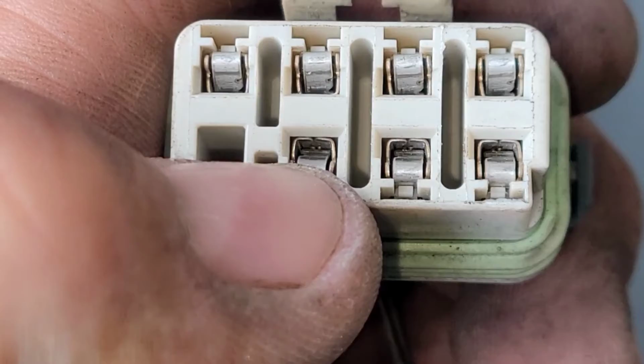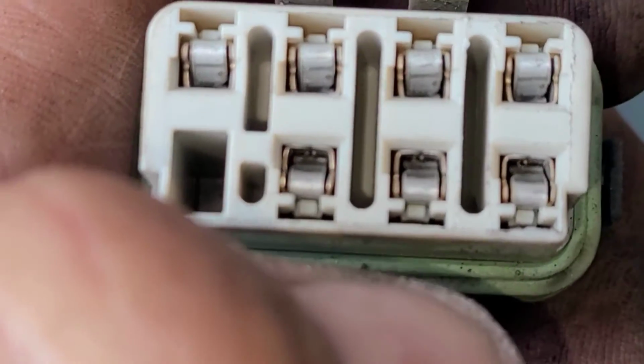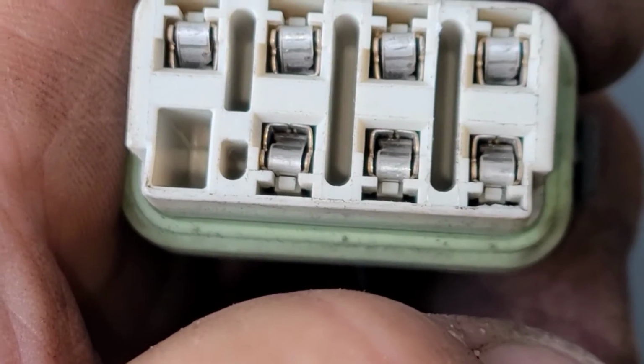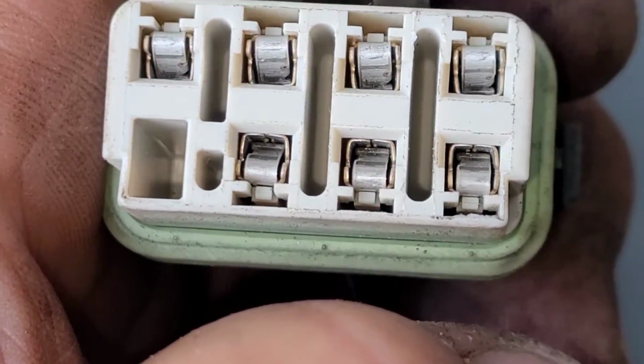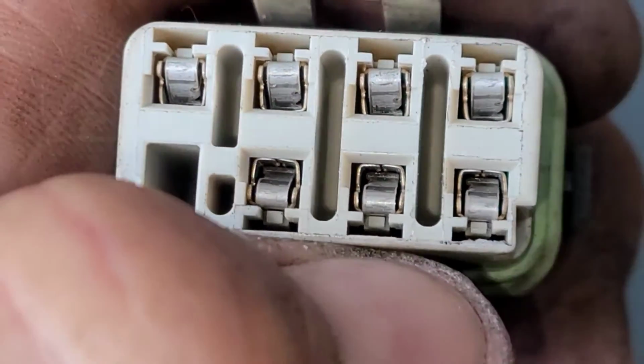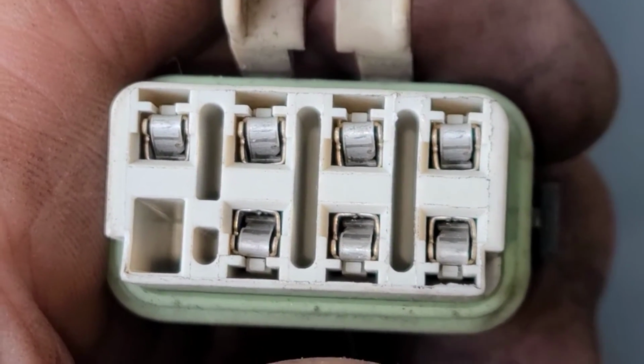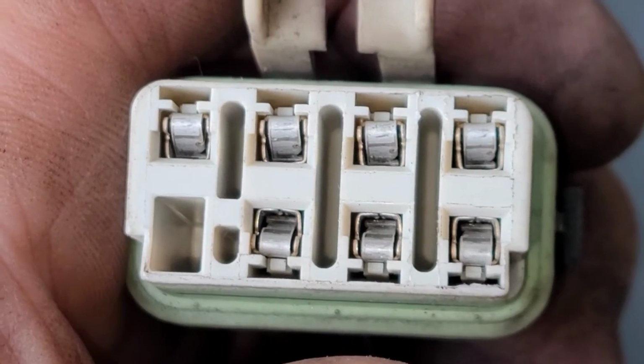This one here looks to be the worst. Look close. I mean, it looks like it's spread out slightly. So I might take this whole thing apart and actually retension these pins and see what happens. All right, let's go from there and see what I can figure out.